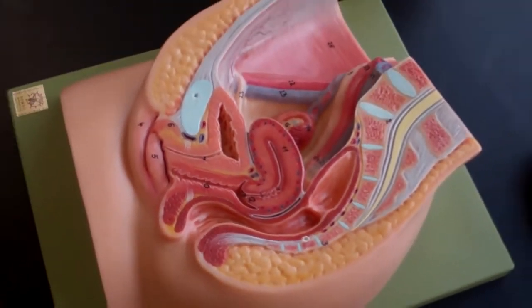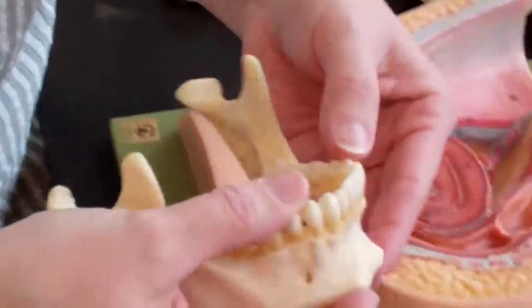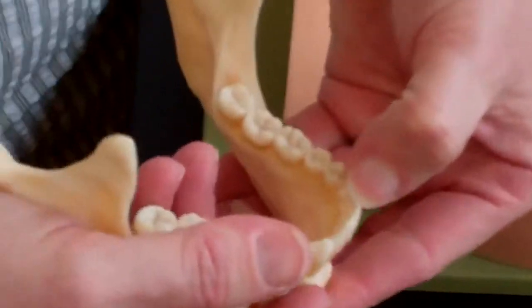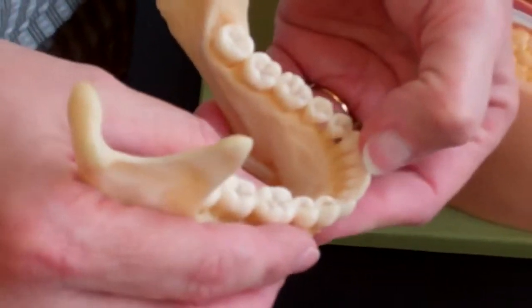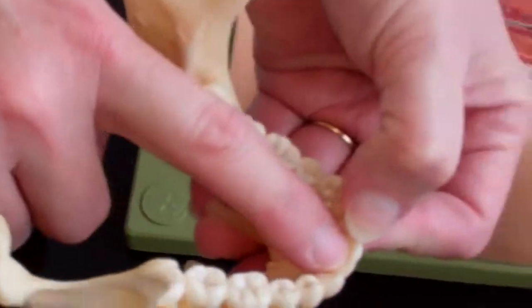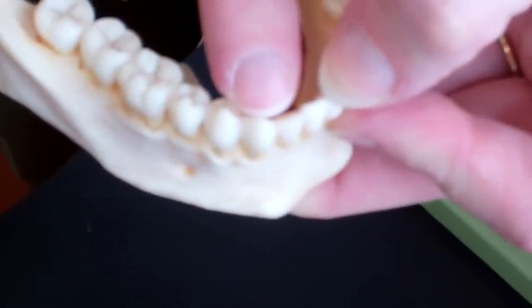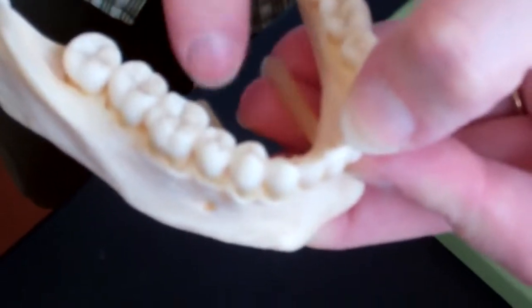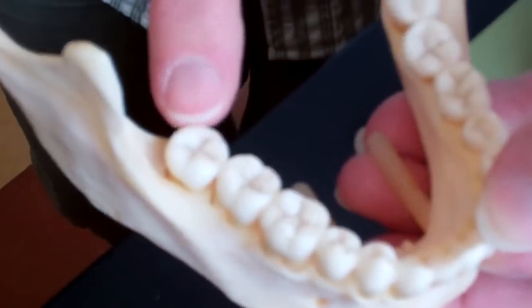Other than that, then we have the teeth. Oh, good. We have one that actually has a full set of teeth. That's kind of nice. With the teeth and the 4 types of teeth, what you want to do is you want to find the center of the jawline. Okay. On the center of the teeth, you should have 2 incisors, and they're pretty sharp and pointy. And then the canine, which is really pointy, it's next to them. Then you have 2 premolars, and then you have 3 molars.